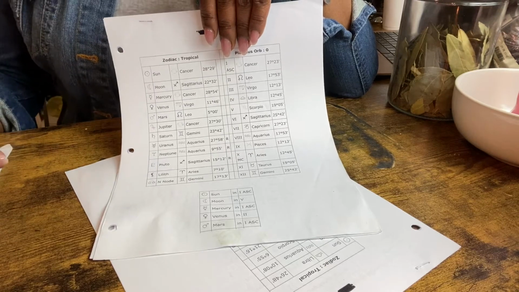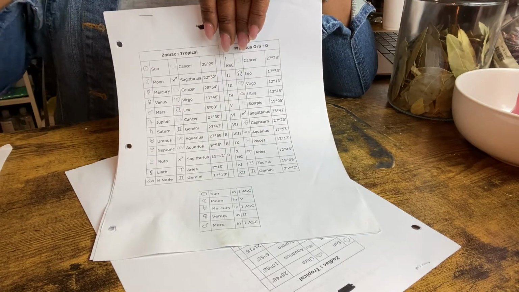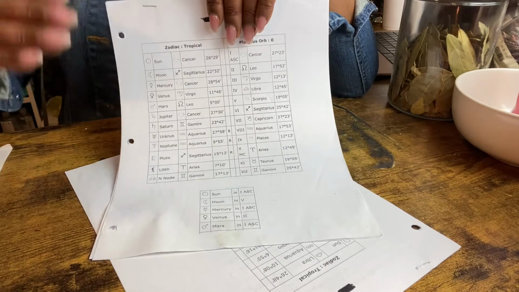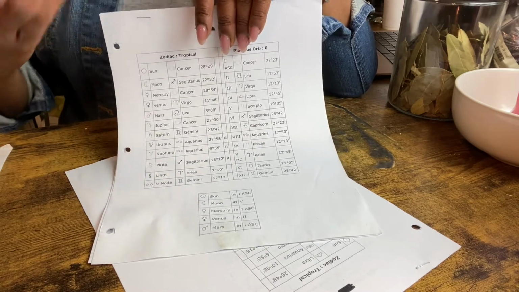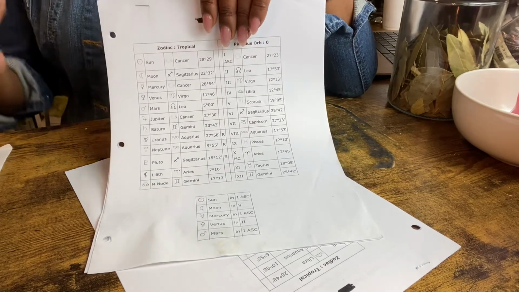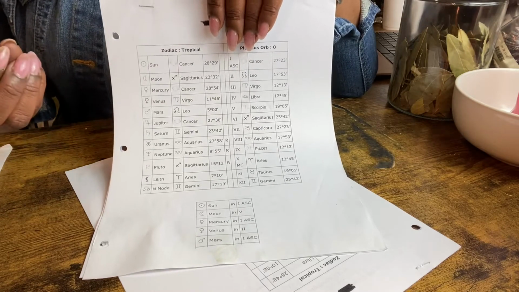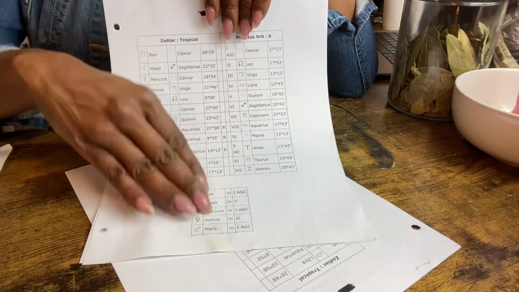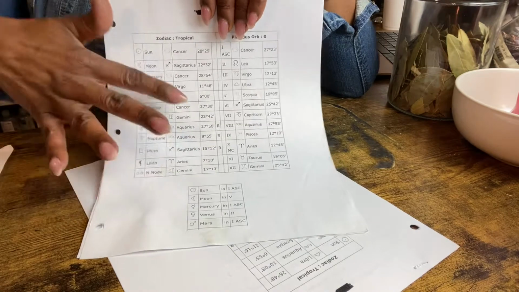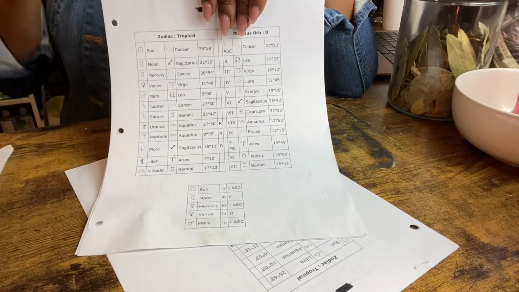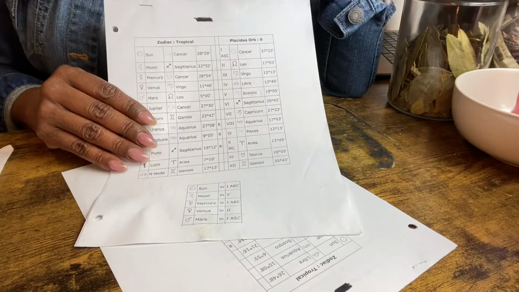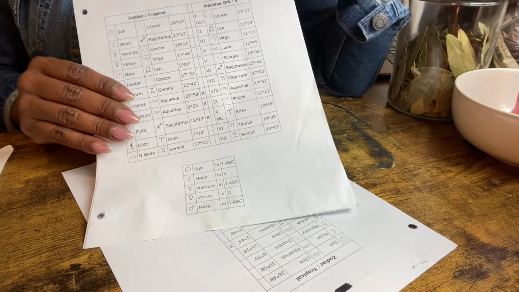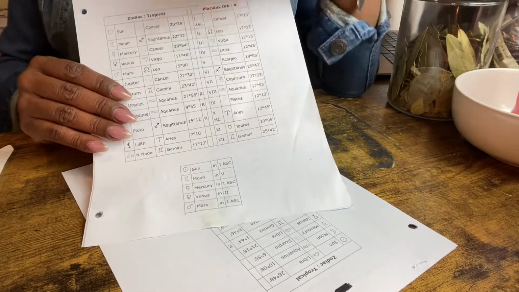your North Node. Okay. So your rising sign and your North Node are some of the greatest places to find the most accurate readings, because that is exactly what's about to happen in your life. Your North Node is your destiny. That's where you're headed to in your life. Okay. And the opposite of your North Node is your South Node, and that's where you're coming from.